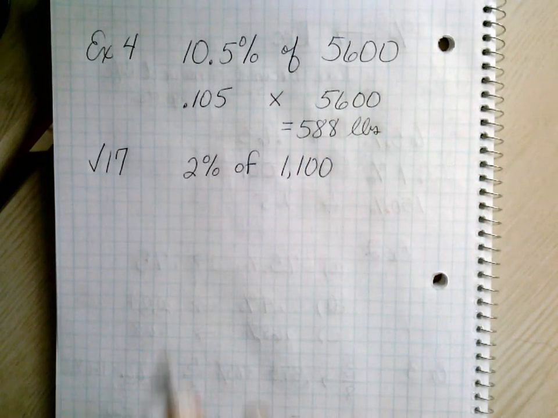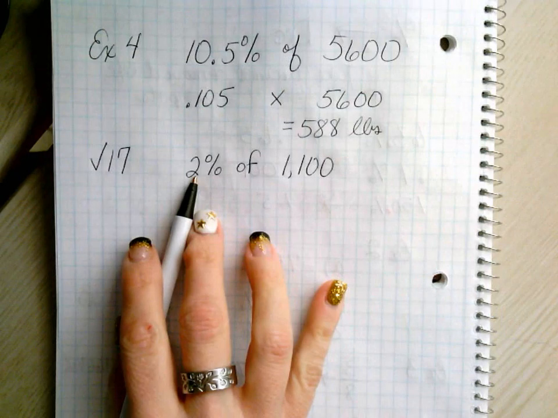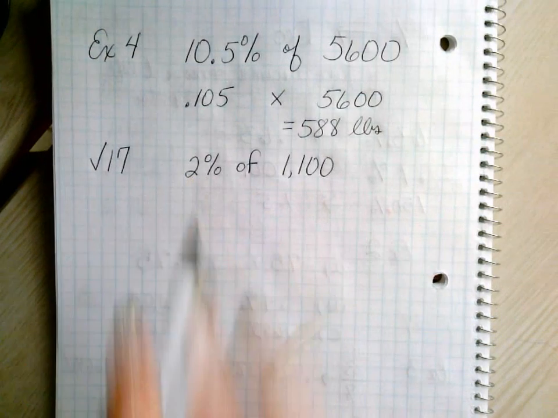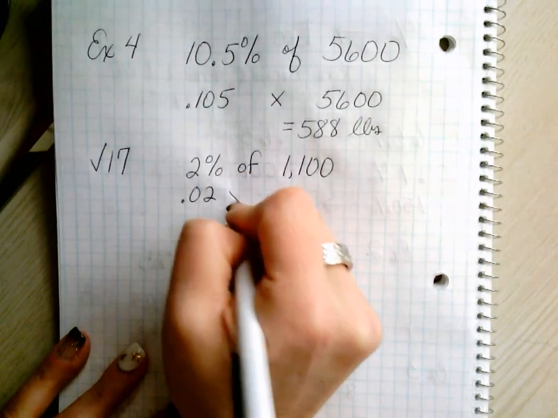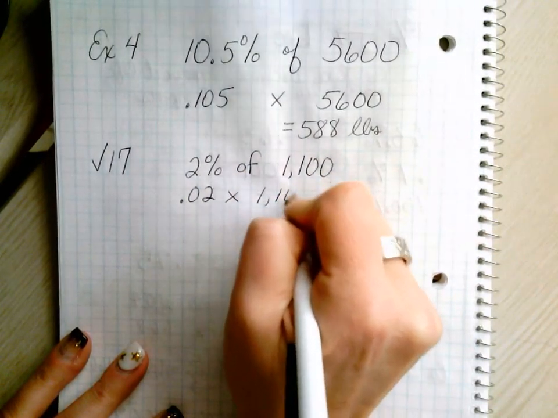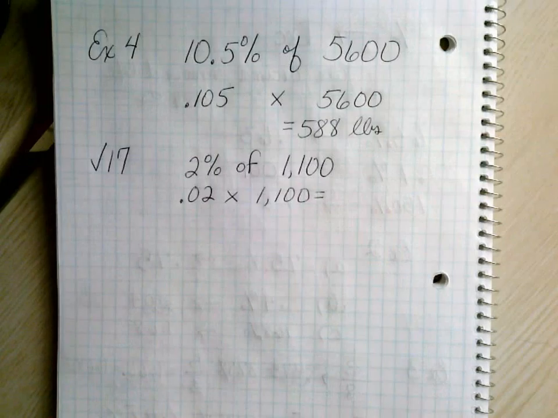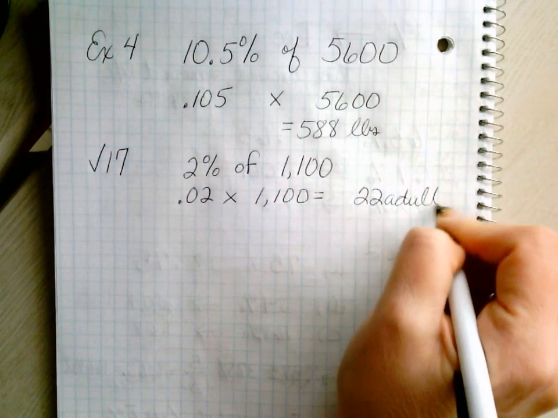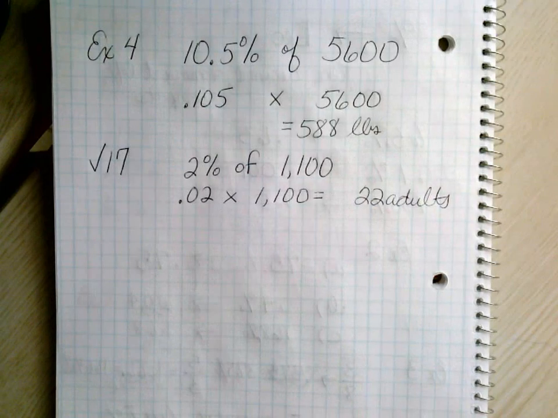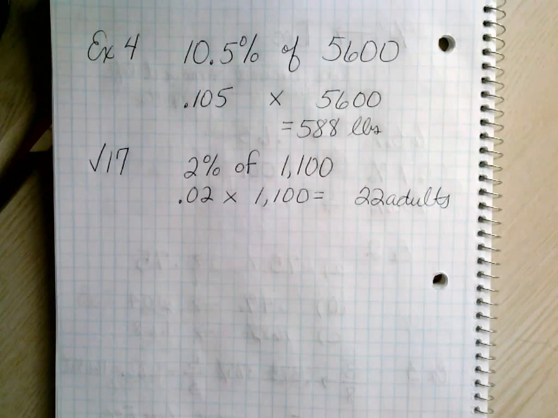Okay? How do I convert 2 to a decimal? How many positions? Left. 0.02 times 1,100. What'd you guys get, calculators? 22 adults. The other 98% would say, I like to eat. In any case, 22 adults would choose cooking based on this survey.